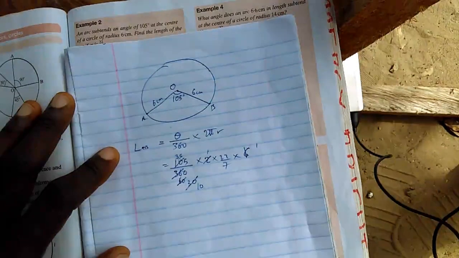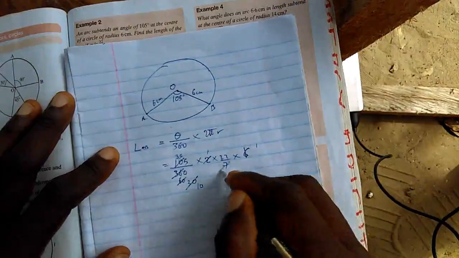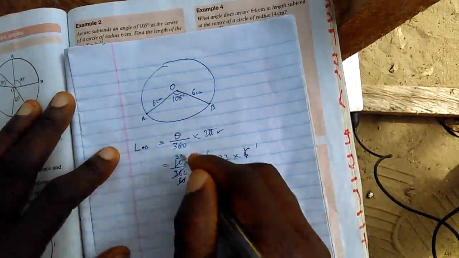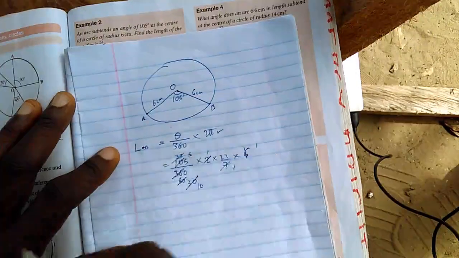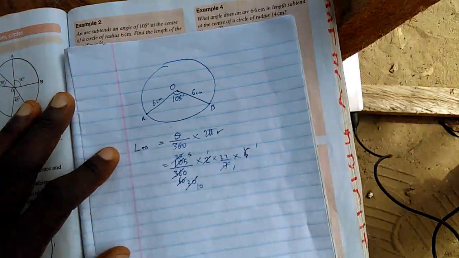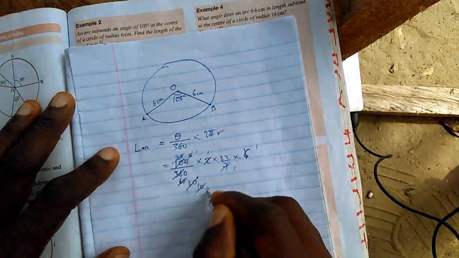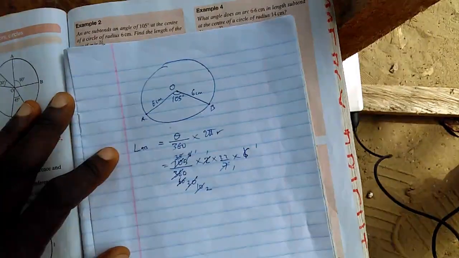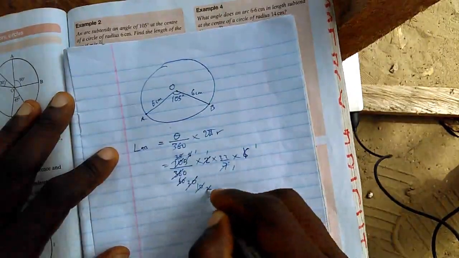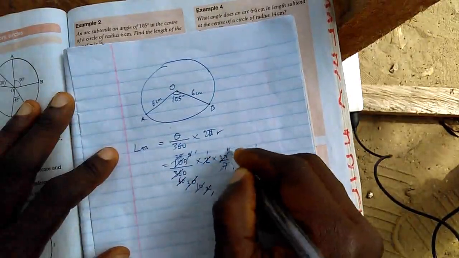We are moving forward. Can we cut again? Of course, yes. 7 here, 1. 7 here, 5. Okay, can we cut? Of course. 5 here, 1. 5 here, 2. Can we still cut? Yes. 2 here, 1. 2 here, 11.